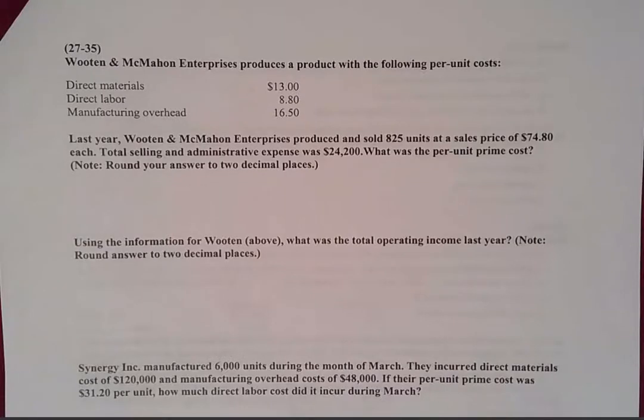All right, let's see what we have here. Continuing our discussion of managerial accounting, looks like we are being tasked with calculating some costs. So let's see what we have here.